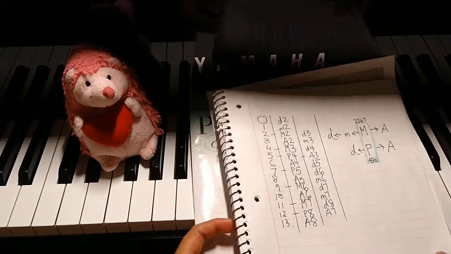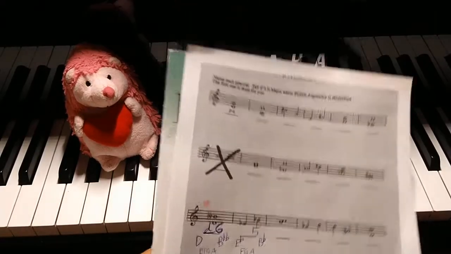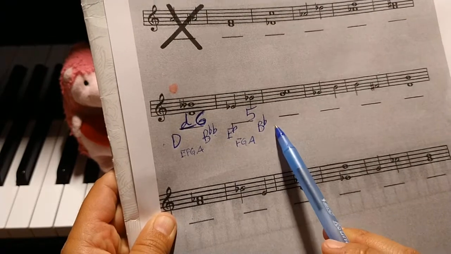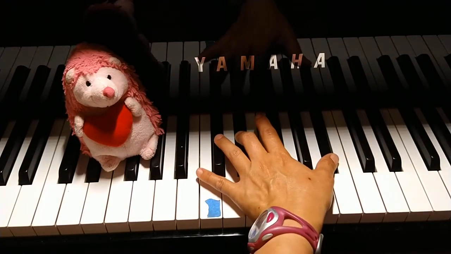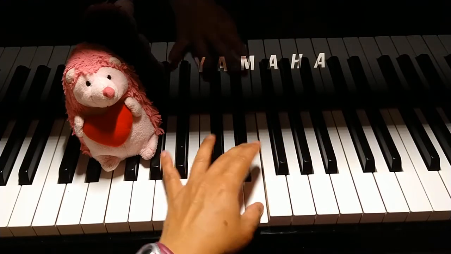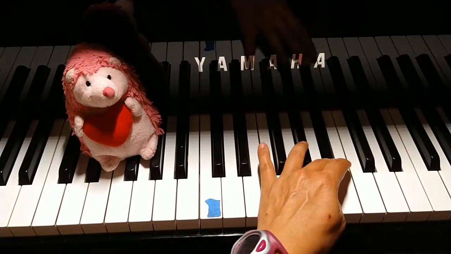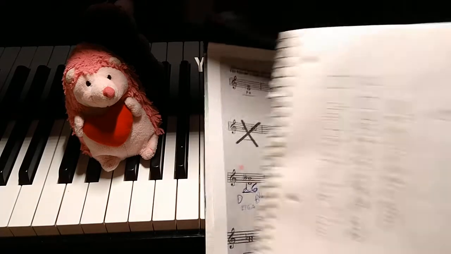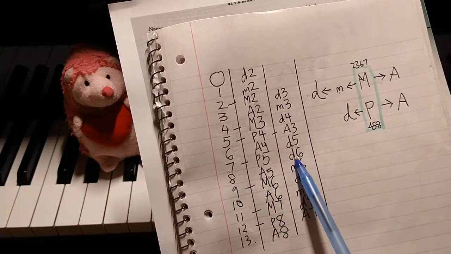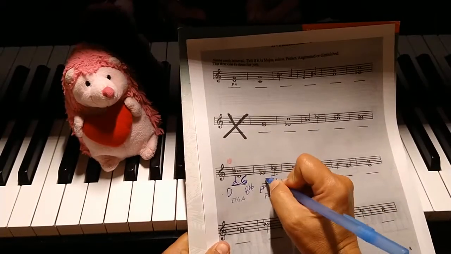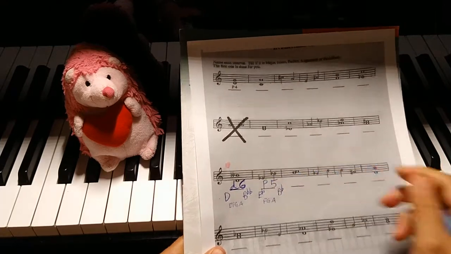Okay. So we're going to look at E flat to B flat. E flat here, B flat here. So how many half steps? 1, 2, 3, 4, 5, 6, 7. 7 half steps again. So 7 half steps, 2 choices: perfect 5 or diminished 6. In this case, we're going to pick perfect 5 because you already have a 5 over there.